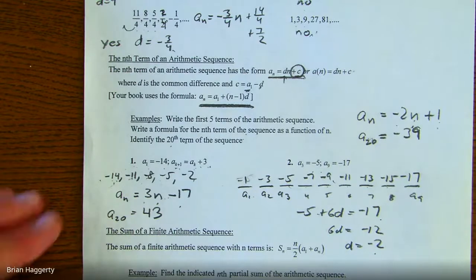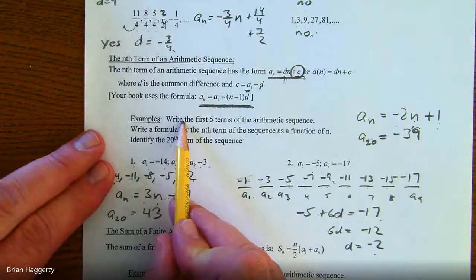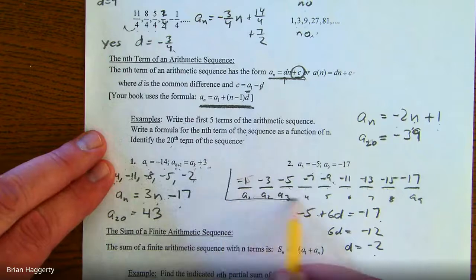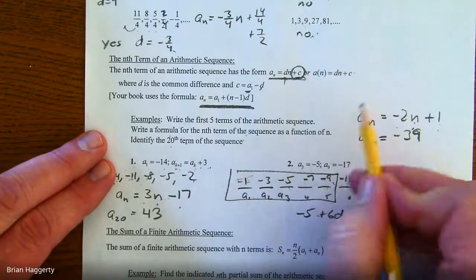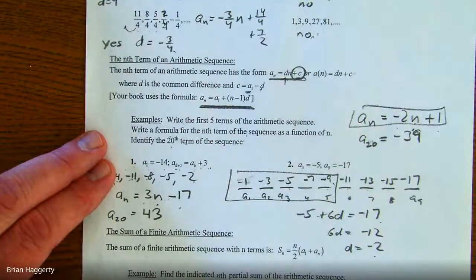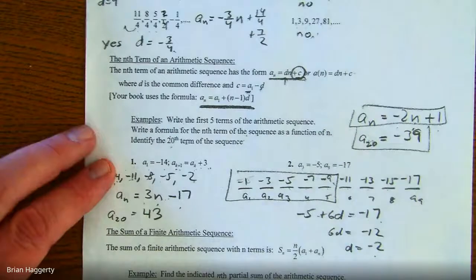So as far as going back to the original instructions, write the first 5 terms. So that's this. Write the formula. That's this. 20th term. That guy right there.